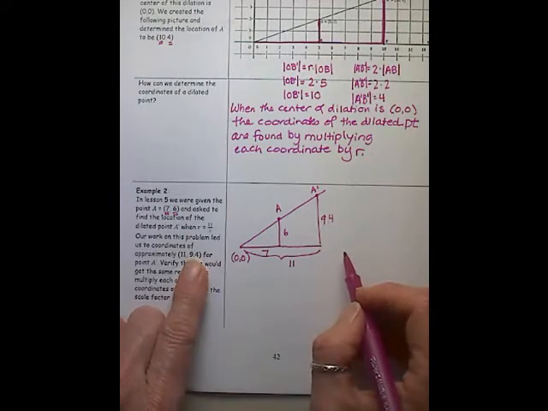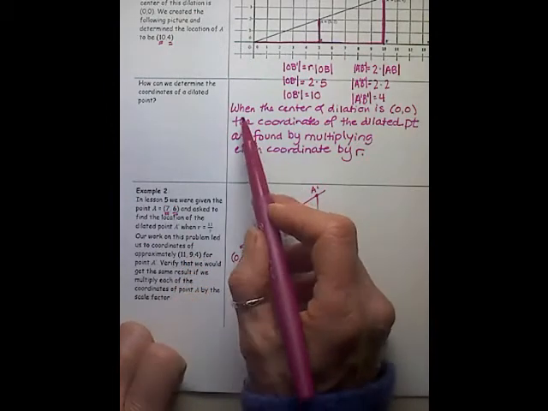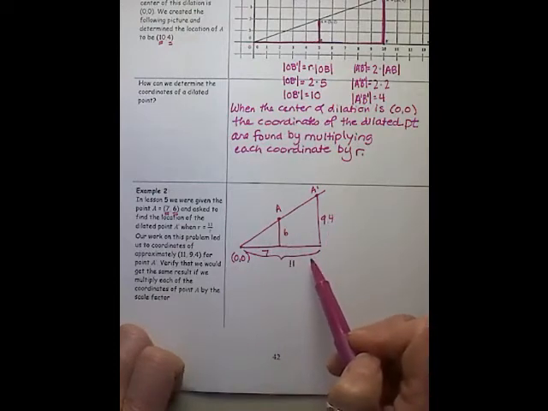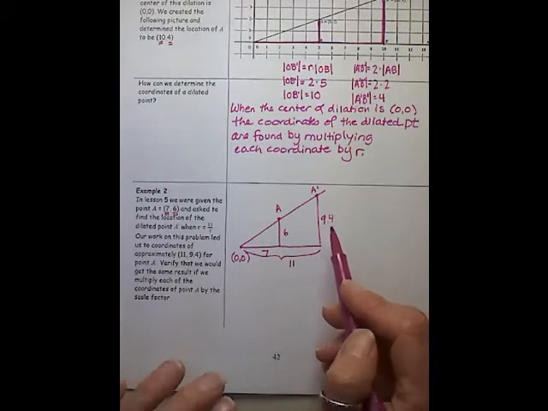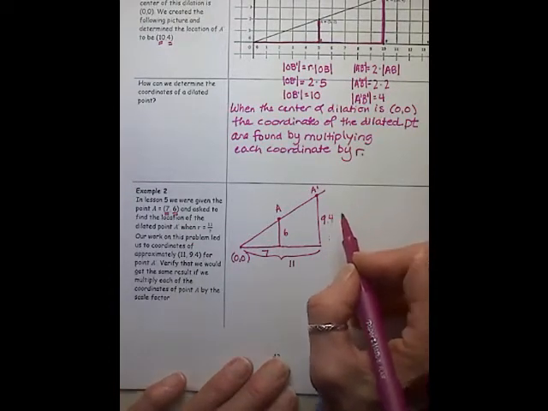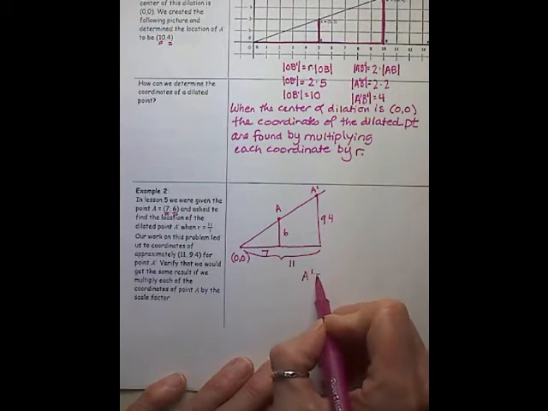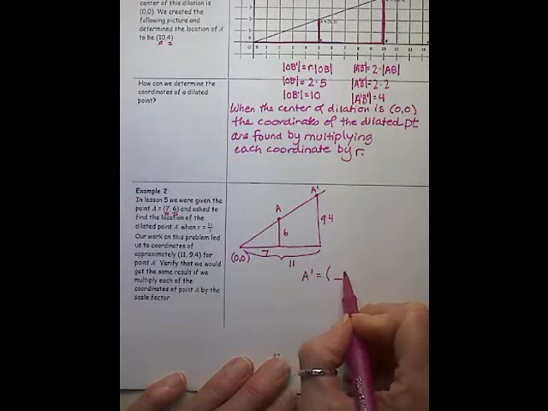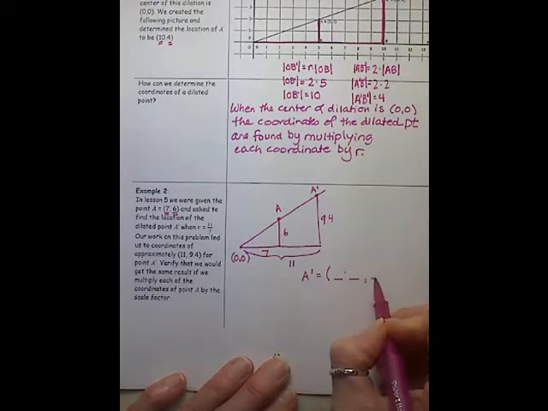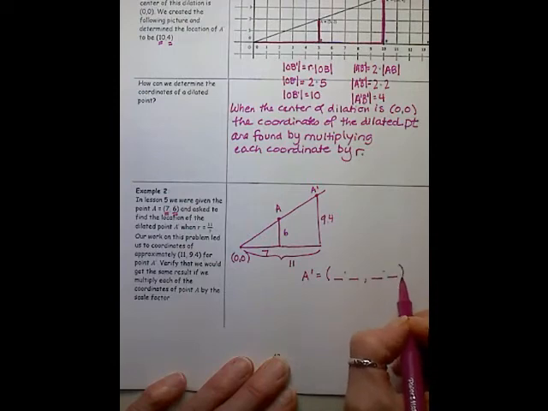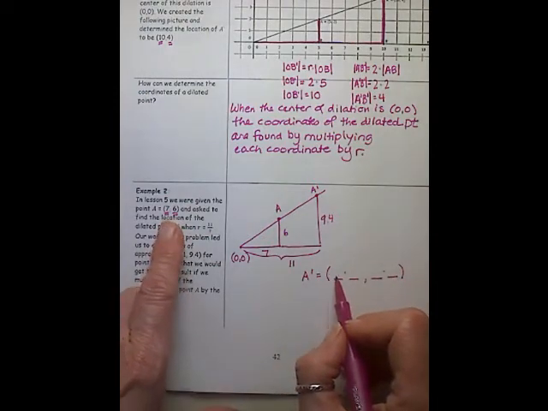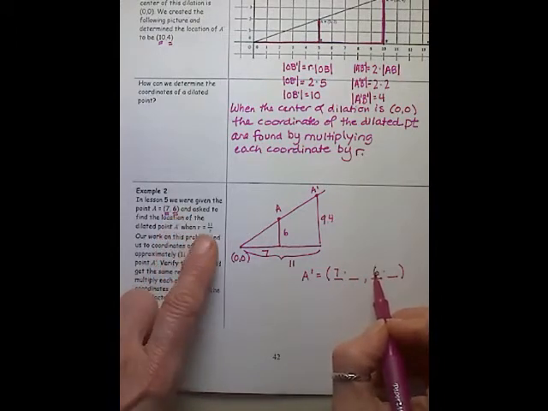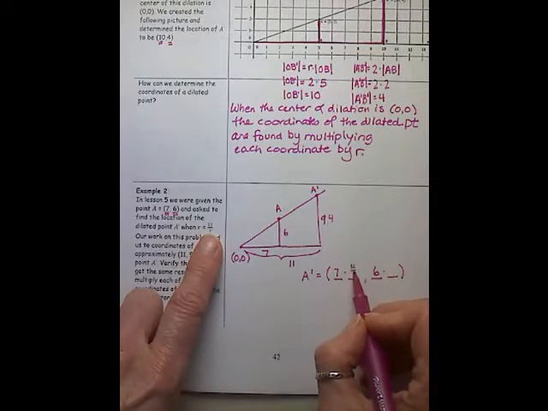So what we want to do is verify that our method that we just wrote down here works on an example that we've already dilated and found the coordinates. So A prime is equal to the original x-coordinate times the scale factor and the original y-coordinate times the scale factor. So our original point was 7 and the y-coordinate was 6, and our scale factor is 11/7.